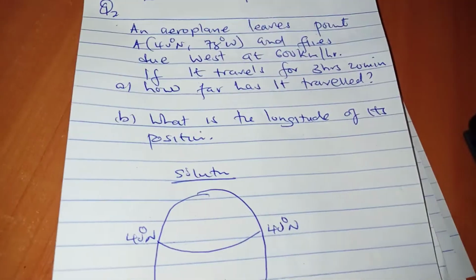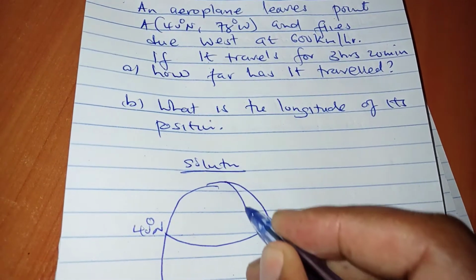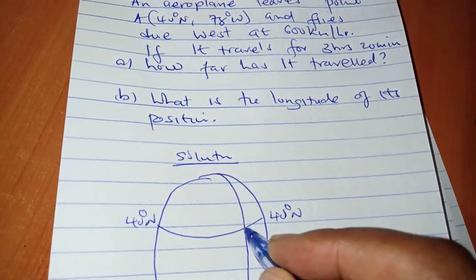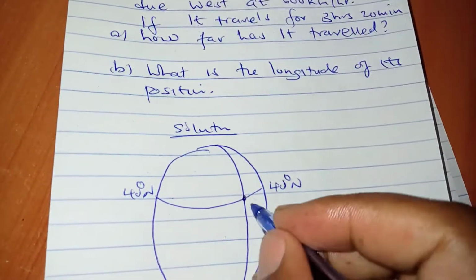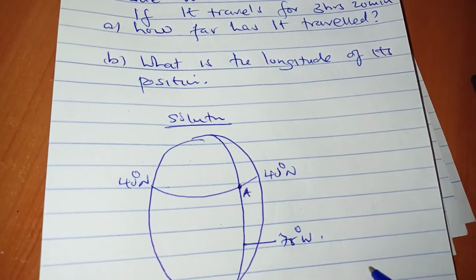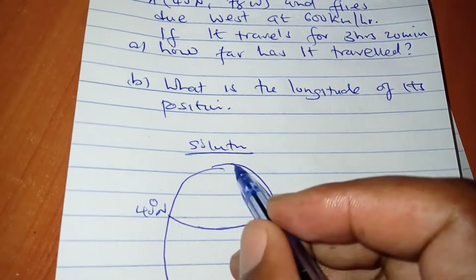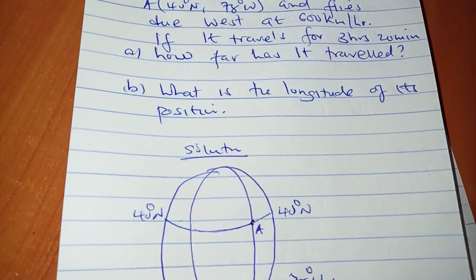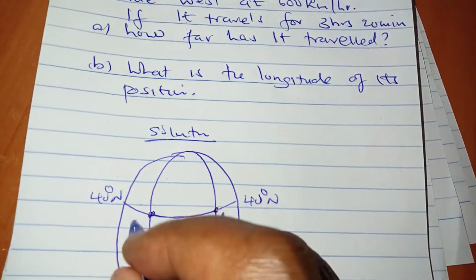Then the plane flies due west, so if it starts at 40 degrees north and 78 degrees west, I'll pick this point of intersection to be my point A. This is 78 degrees west, and then it flies to the west, so probably somewhere here. This is the position B.